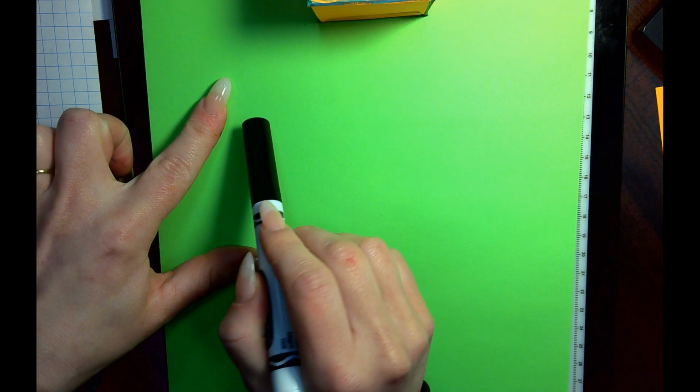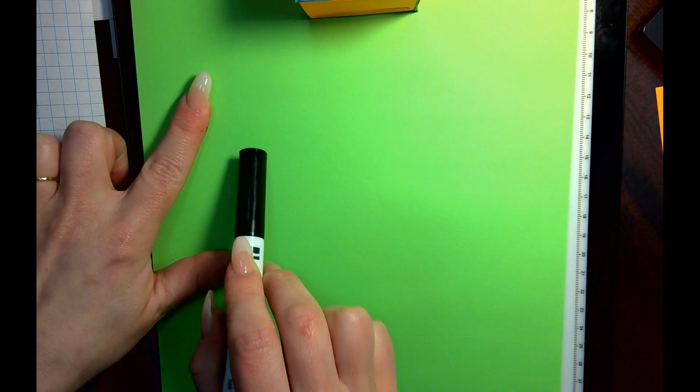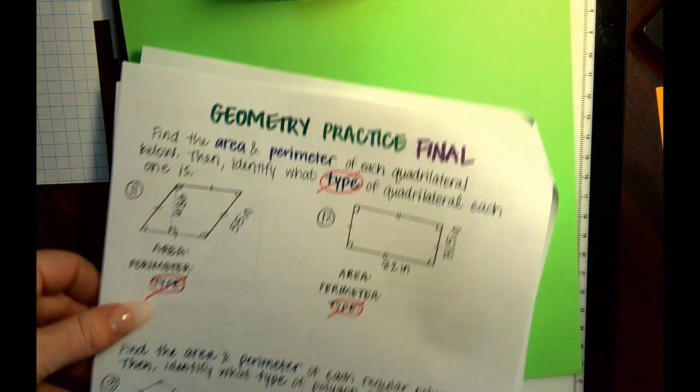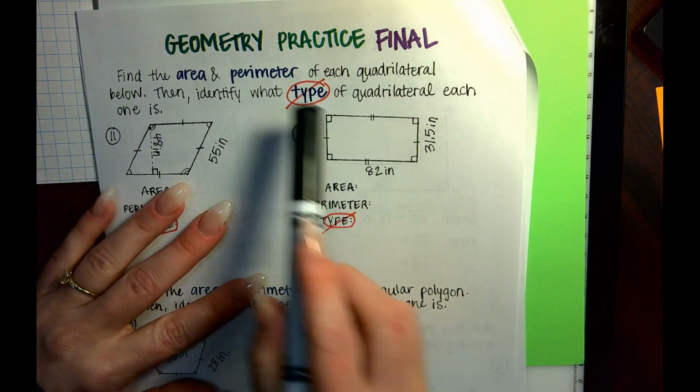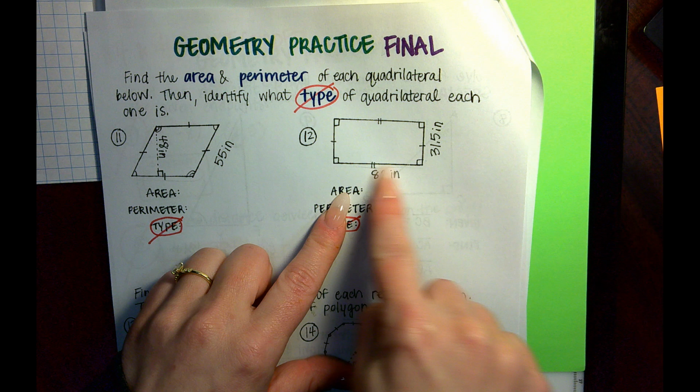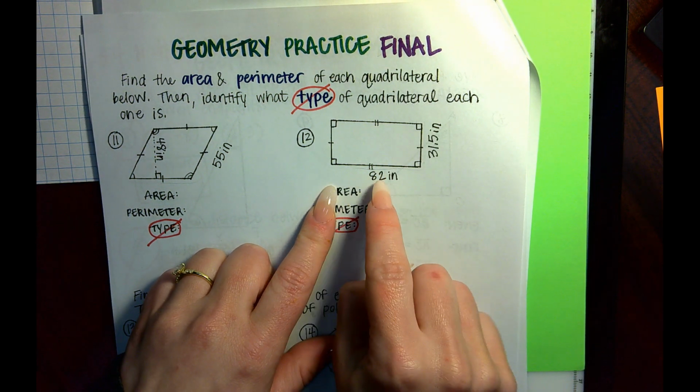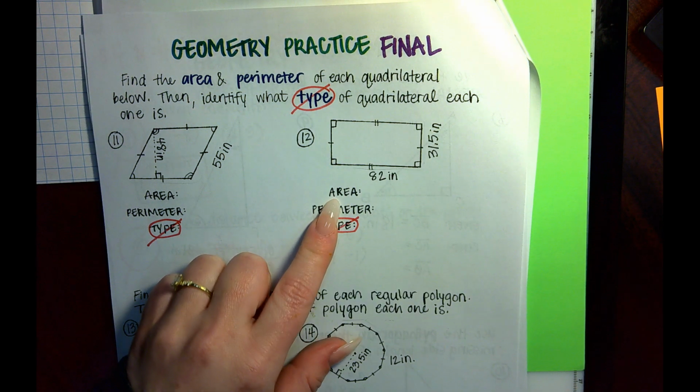So length is normally measured long ways. Height is normally up and down. It depends on what you're looking at though. Okay. Yes, so number 12, your area will be this length times this height, and your perimeter is all four sides added together.